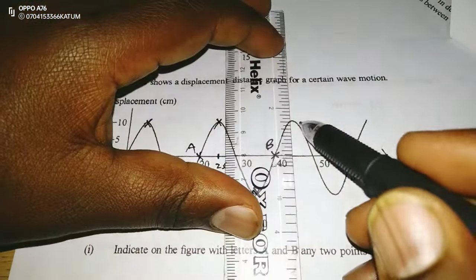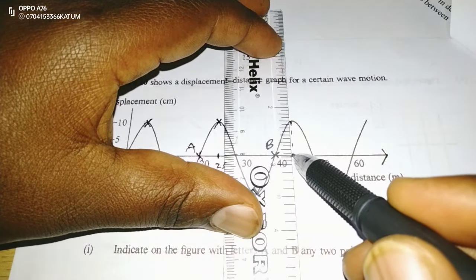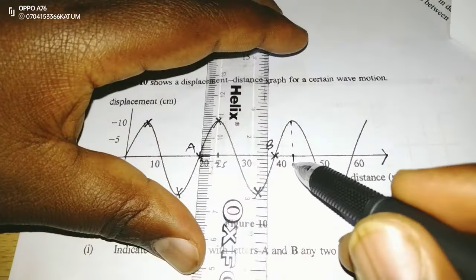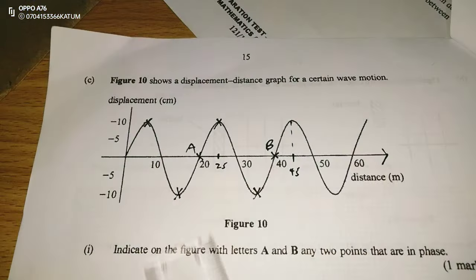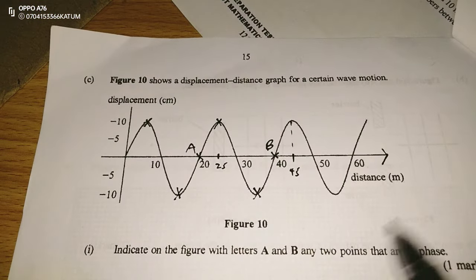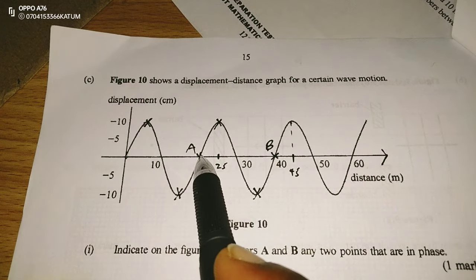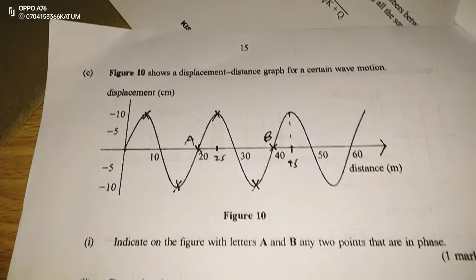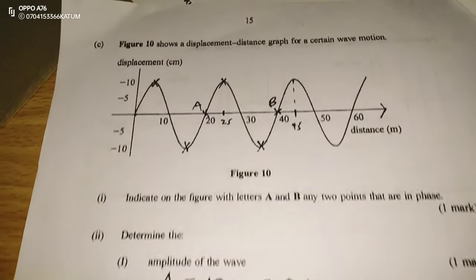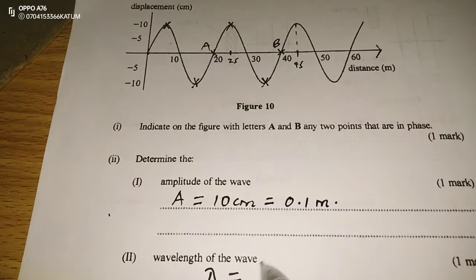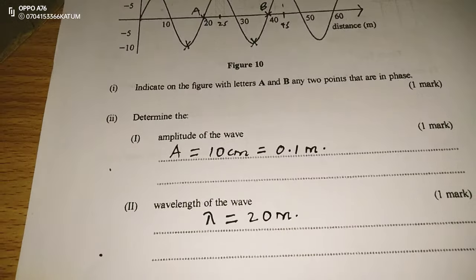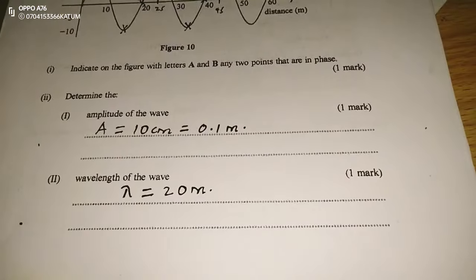Then the point here, this is 40 and 50, this is 45. So from 25 to 45 is also another wavelength, and many other wavelengths. From 0 all the way to 20, that is a wavelength. So they are all confirming that the wavelength in this wave is 20 meters. So 20 meters will be the wavelength of this wave.